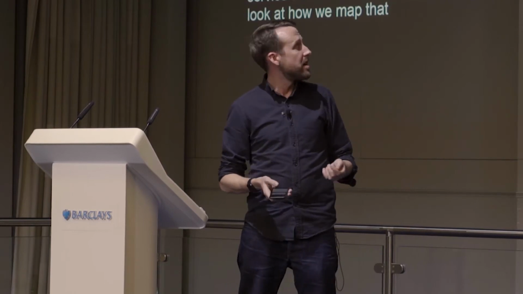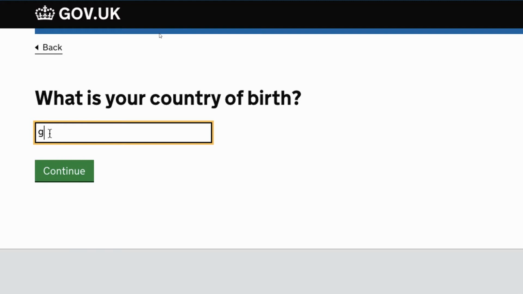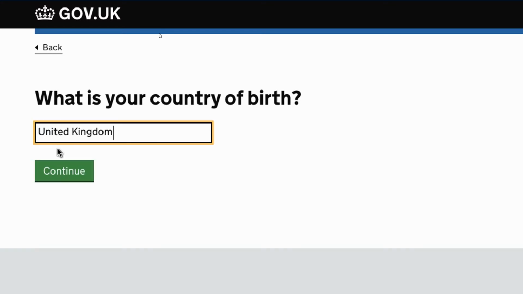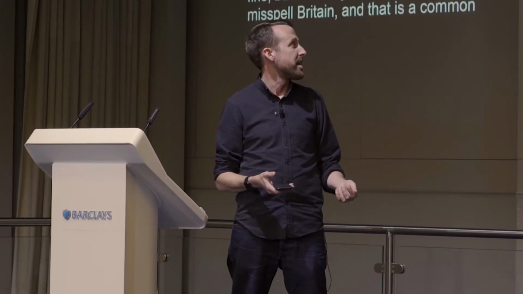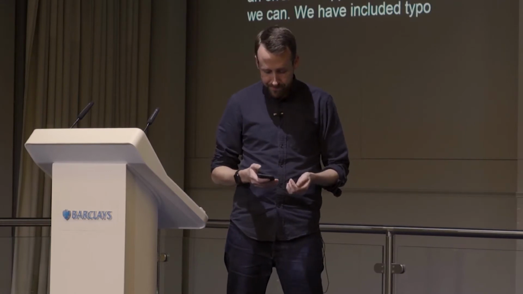Also things like typos. Here's an example. You can type in Great, that's fine. But we found many, many people will misspell Britain. That's a really common misspelling, and we shouldn't give them an error. We should try to support those users where we can. So we've tried to include typo detection for the most common typos for countries with a lot of users.